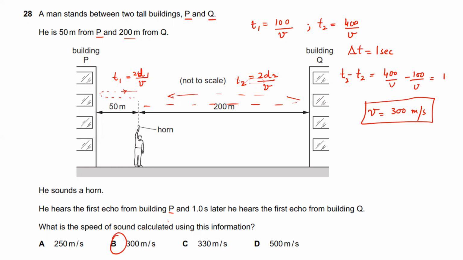For this question, remember, some of the students make the mistake of selecting 330 meters per second as the speed of sound, but always do the calculations. Sometimes there is a trick, so you can't just say, oh yeah, speed of sound is 330 meters per second, but this is not the case in this numerical problem. So be careful with that.